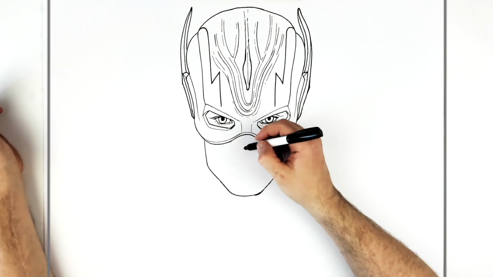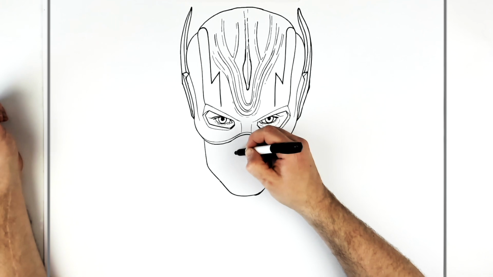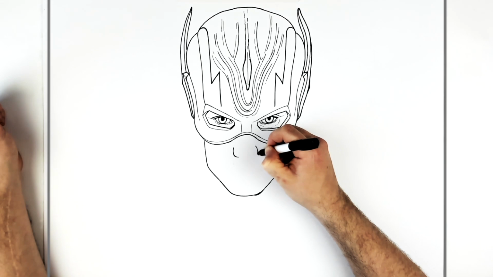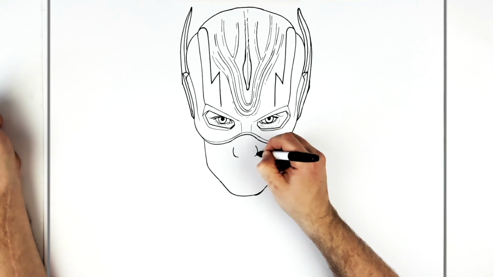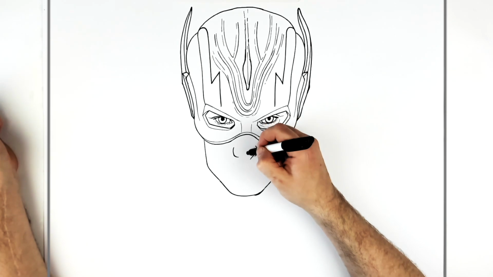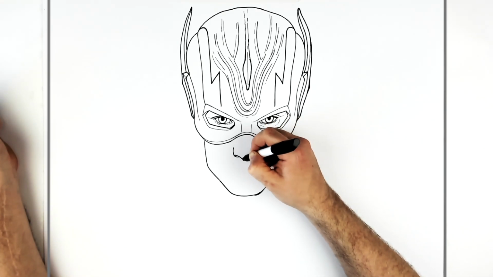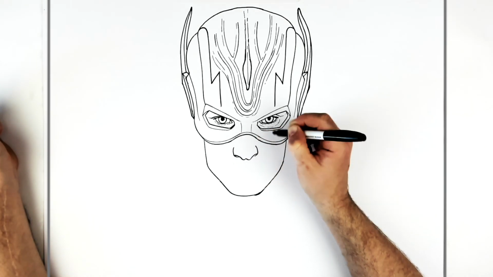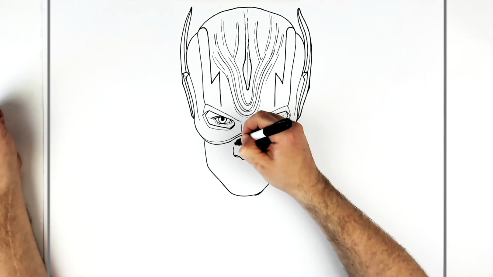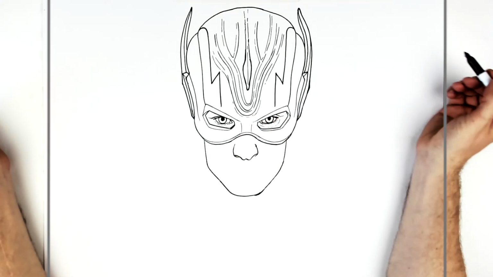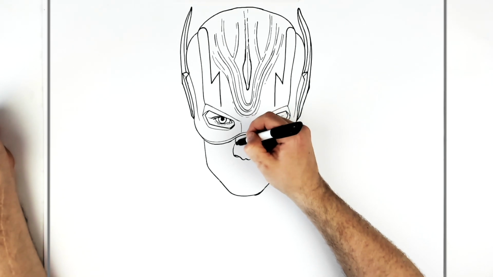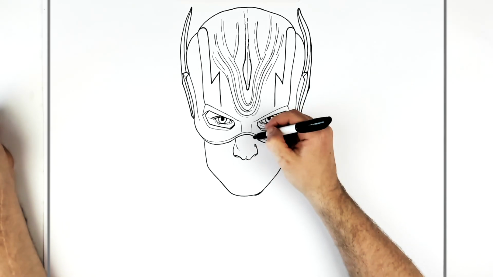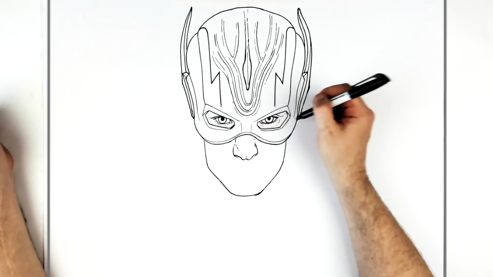So we got like his nose. So we've got like his nostrils on the side here. And then we can just see the nostrils inside. He's got like kind of a pointy nose, right? So it goes down like so, and it kind of bumps around like that. Okay, and you could have like some lines just for the side of his nose coming down here. Just some light lines like so.